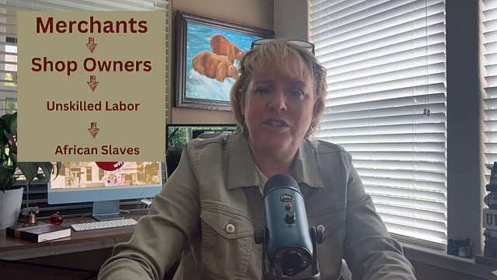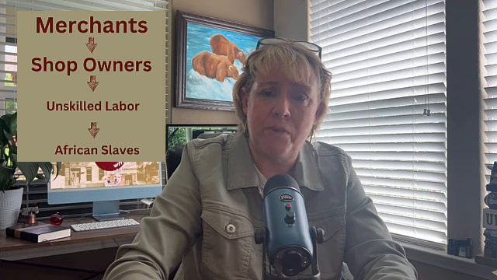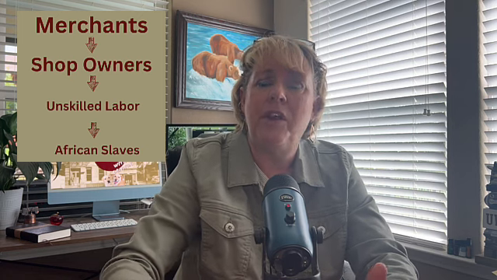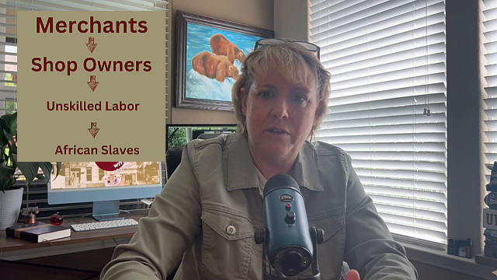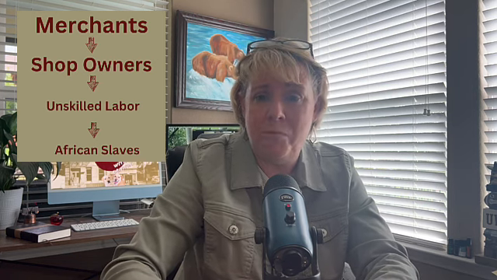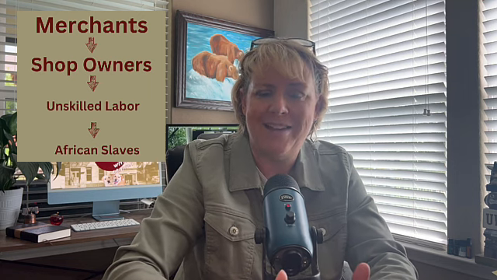Now, in the Middle Colonies, you're going to see a very diverse population, but you're going to see a social hierarchy develop in the Middle Colonies led by an elite merchant class. So you had the merchants at the top of this social structure, followed closely by the small business owners. Beneath them were the unskilled workers, and at the bottom was the African slaves. This should seem very familiar to you because we talked about it in Unit 1 with the Spanish caste system.